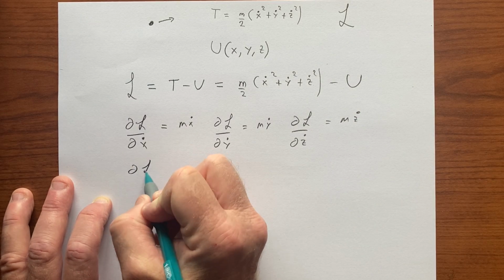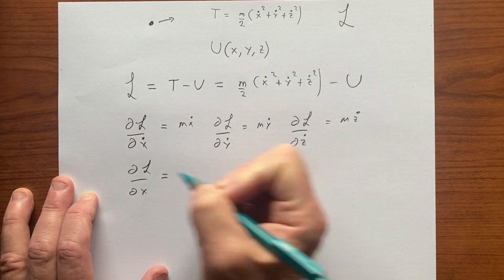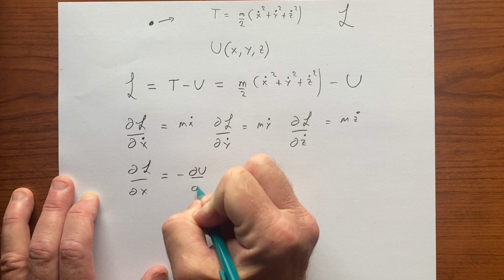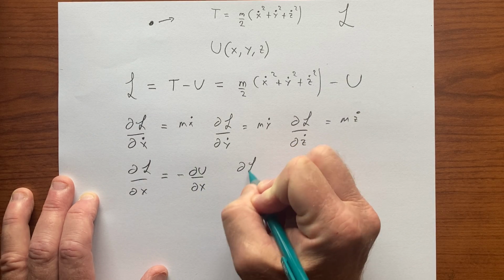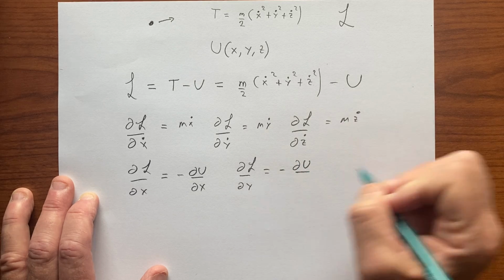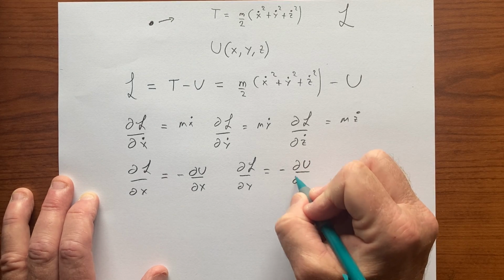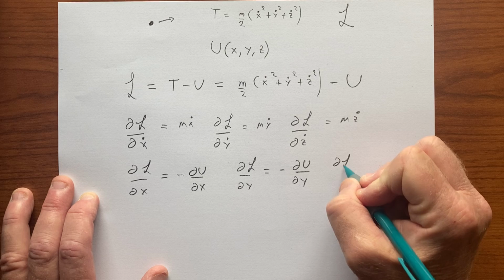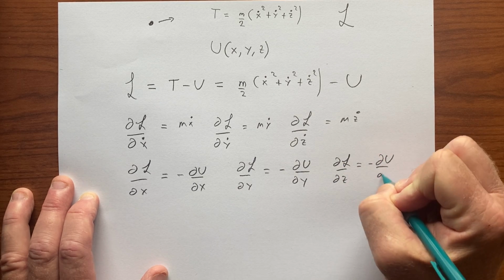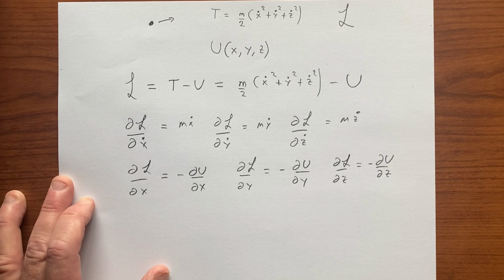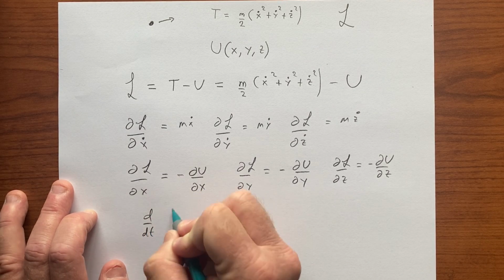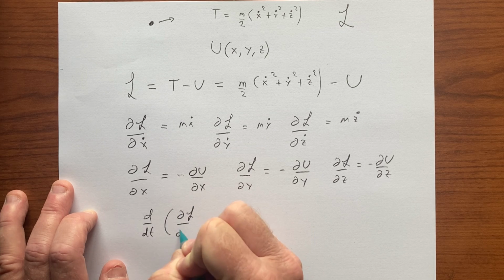And dL by dx is minus the derivative of the potential energy with respect to x. dL by dy is minus the derivative of the potential energy with respect to y, and dL by dz is minus dU by dz.